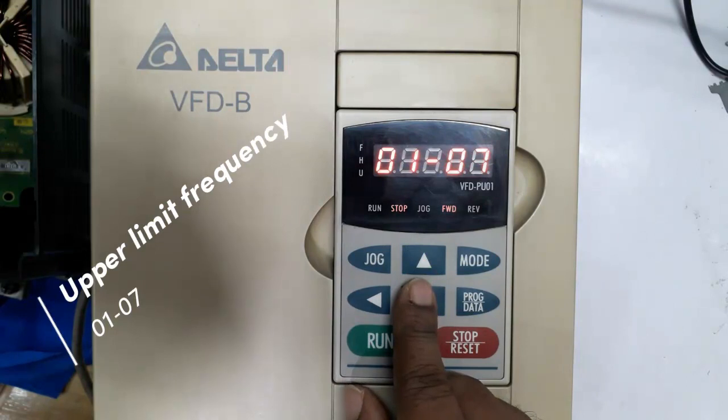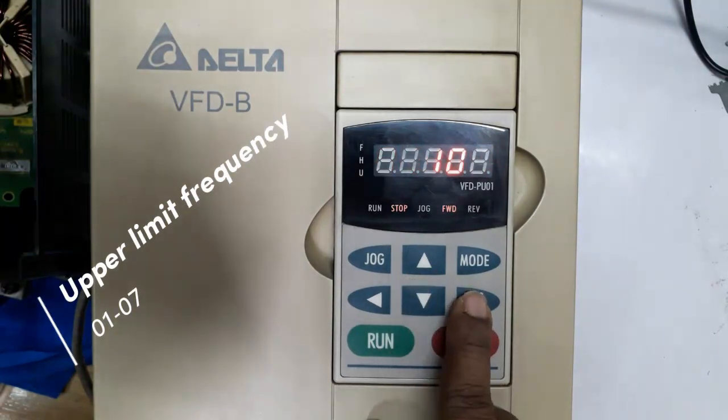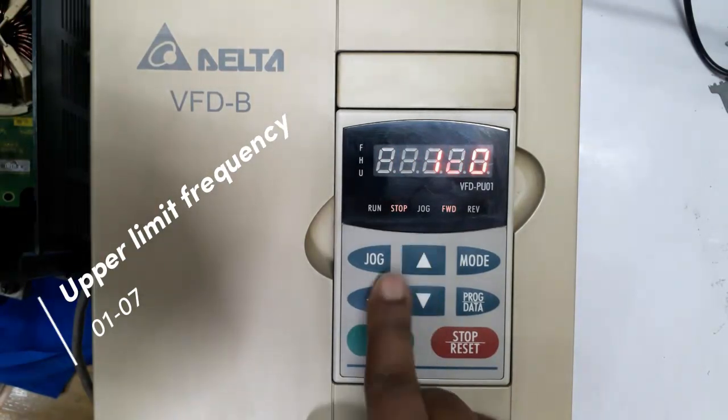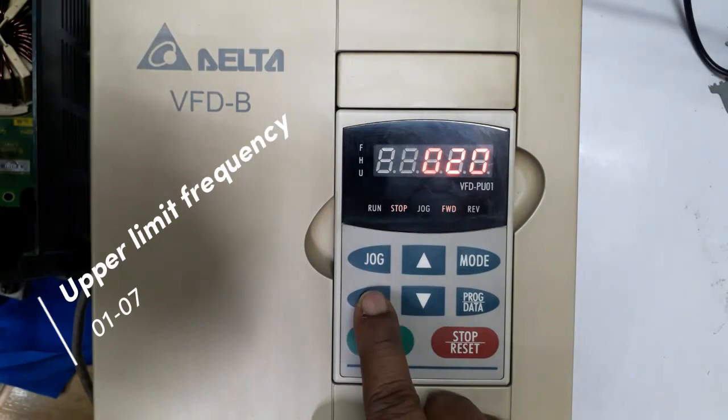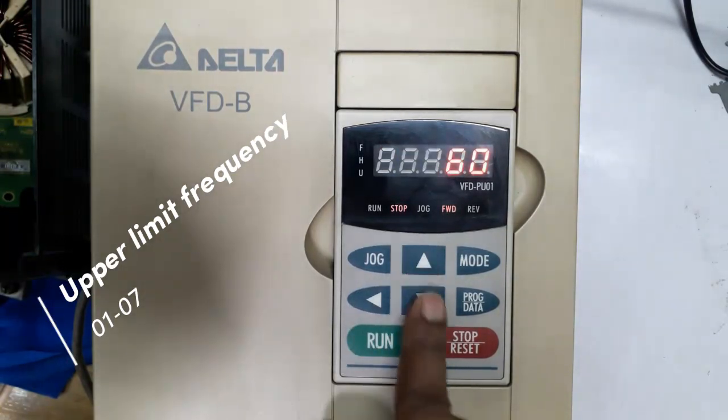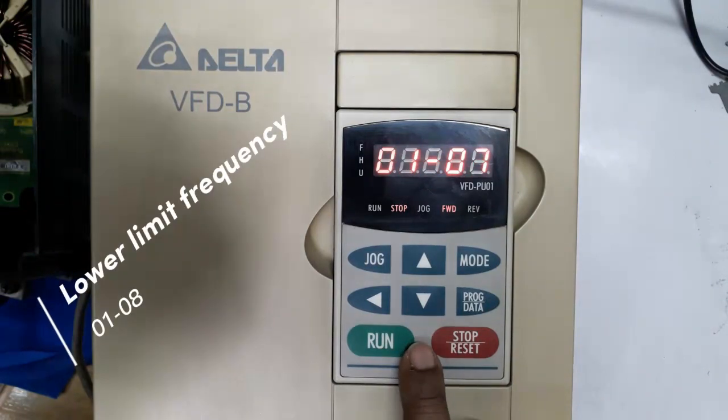Parameter 1-07, its upper limit frequency, which frequency will be maximum frequency in operation. You can set as your machine desired or requirement. We set here 60 Hz.